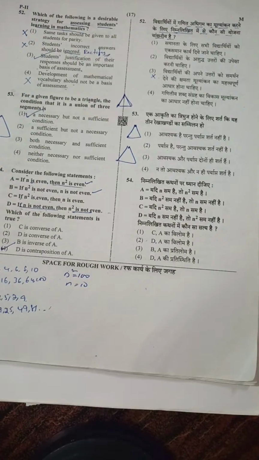The contraposition of the statement is: if p then q, then if not q then not p. In this case, statement D is correct. Why are we saying D is correct? Which statement is the contraposition of A? The contraposition of A: if n square is not even, then n is also not even.